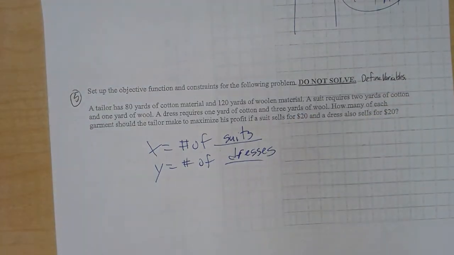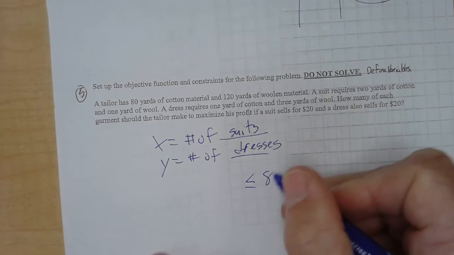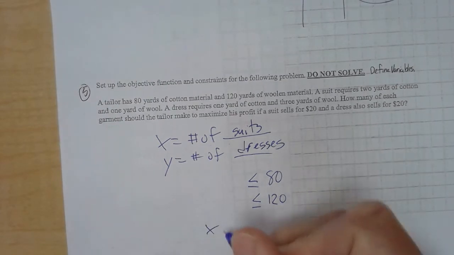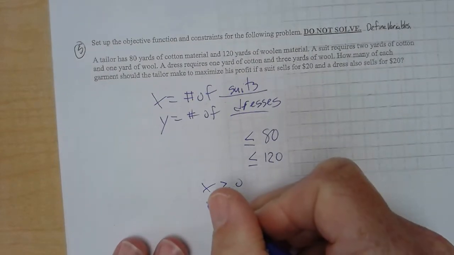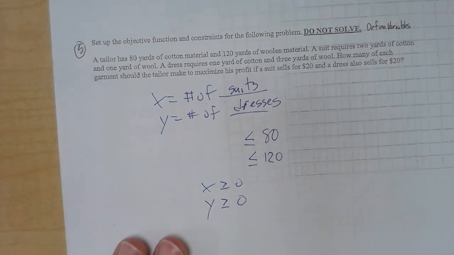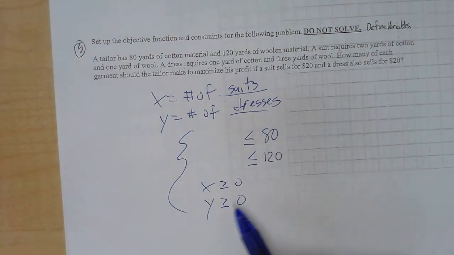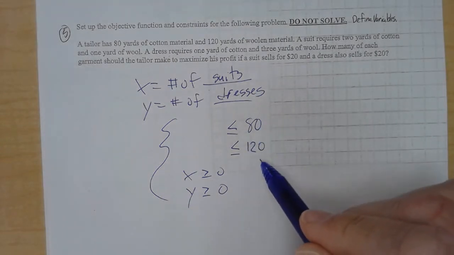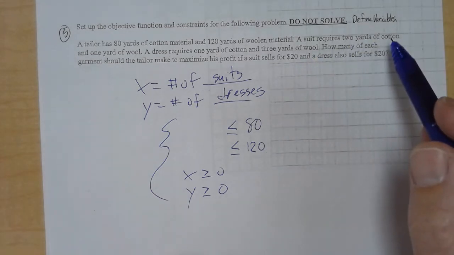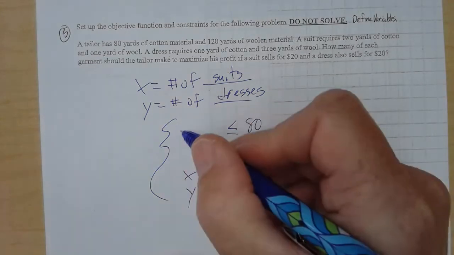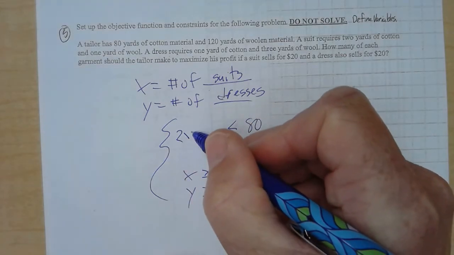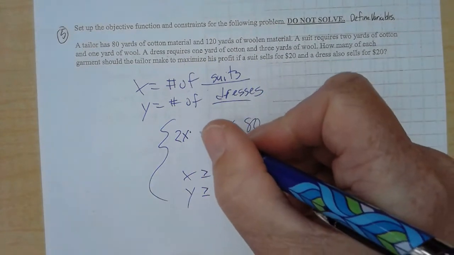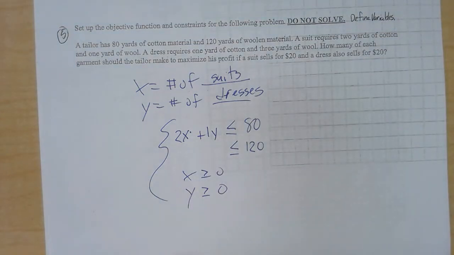Okay, and we're restricted to the amount of cotton we have, so we have to be less than or equal to 80. And we're restricted to the amount of wool that we have. And of course, we're making only positive numbers of suits. So x is greater than 0, y is greater than 0. So we read through it again. We only have 80 and we only have 20. A suit requires 2 yards of cotton. So that's going to be 2x, and a dress is 1 yard of cotton. So 1y. Or you could just put y.